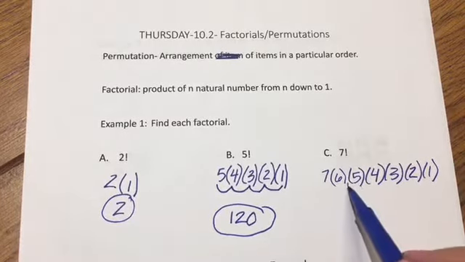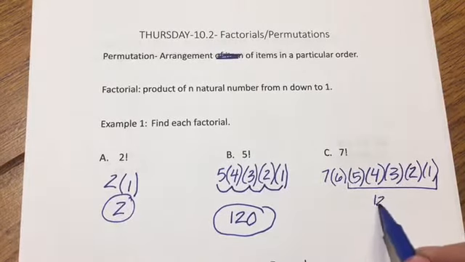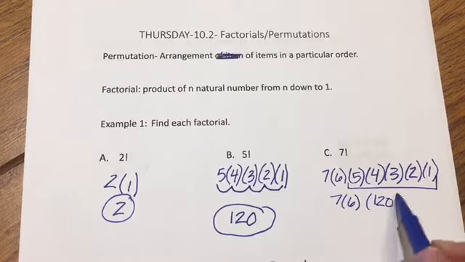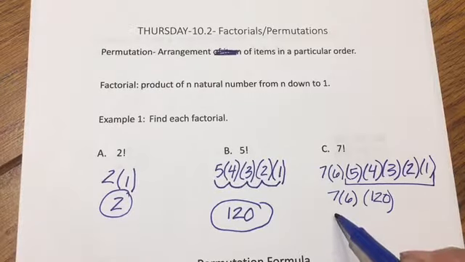Do we know what 5 times 4 times 3 times 2 times 1 is? Yeah, it's 120. So we can just do 7 times 6 times 120. What is 7 times 6? It is 42, right?